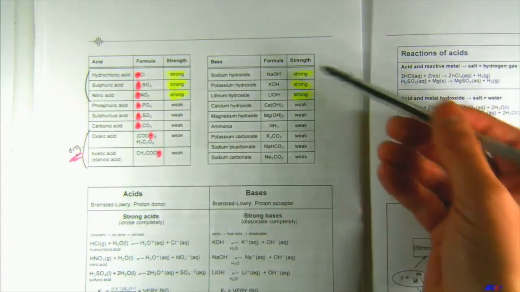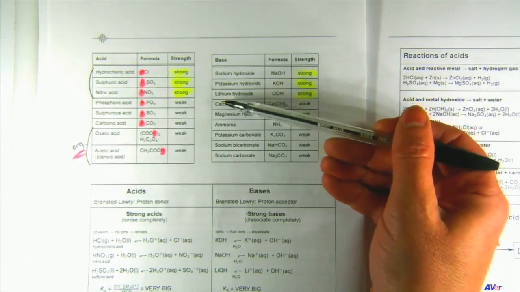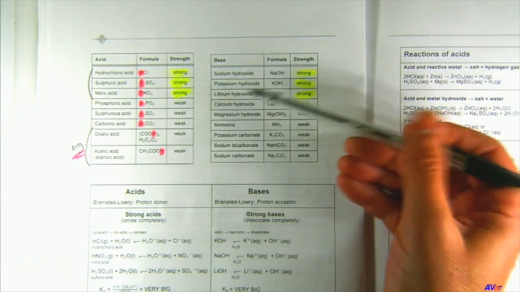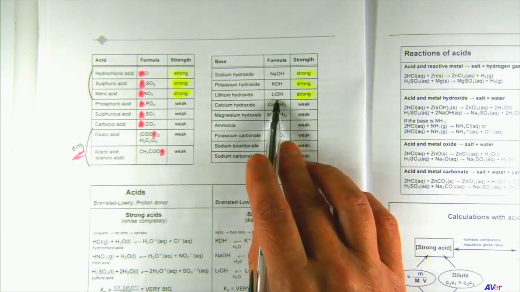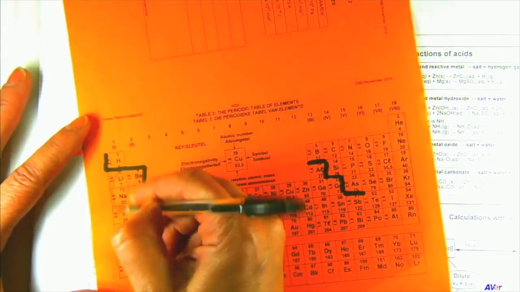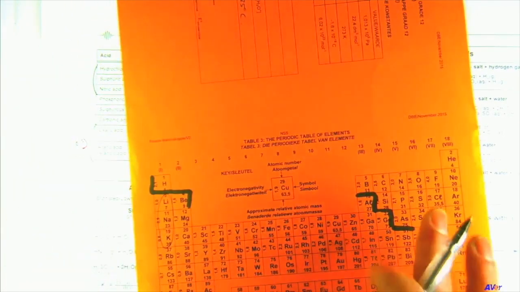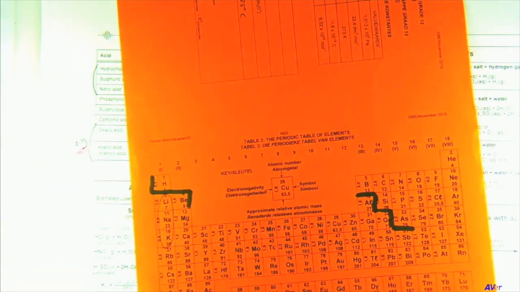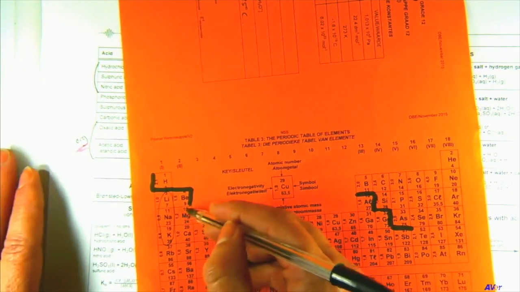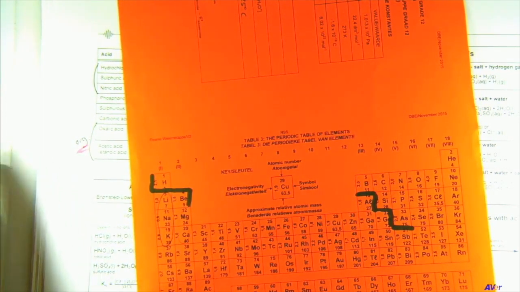the bases over here. Just 3: sodium, potassium, and lithium. The ones that will give hydroxides that dissolve completely. If you look at your periodic table, where do you find the lithium and the sodium and the potassium? Over there in group 1. Huh? And they are the ones that when you put them in water, they will dissolve. When you get to magnesium and calcium hydroxide, if you put them into water, they don't dissolve that fast.